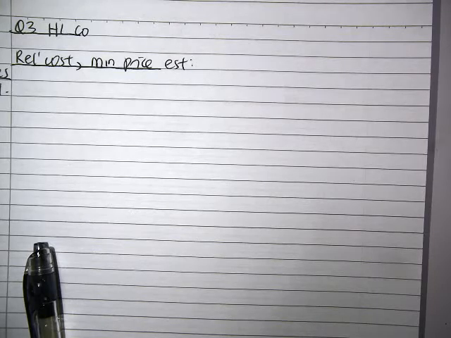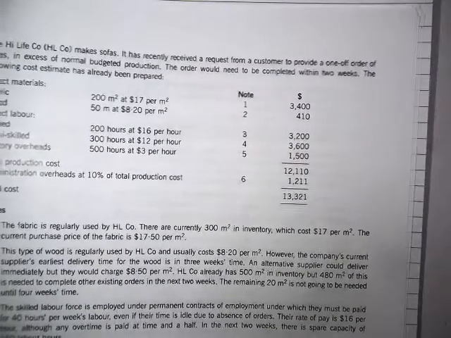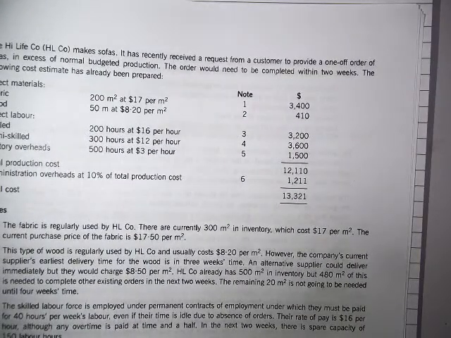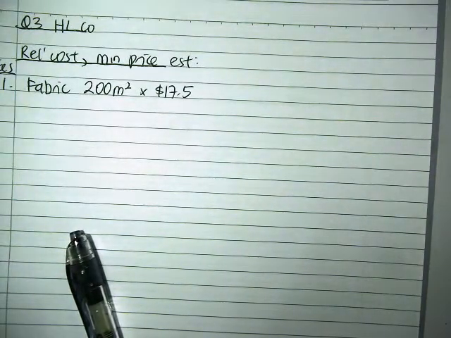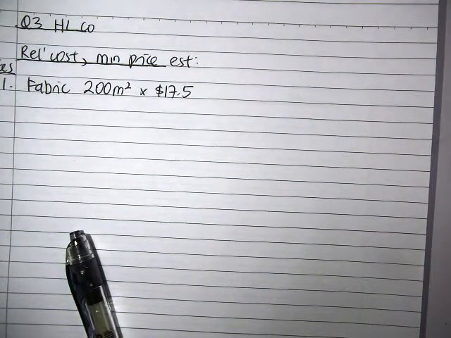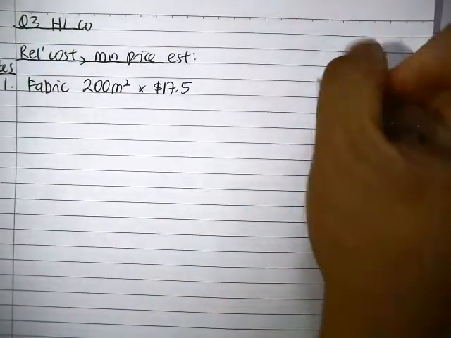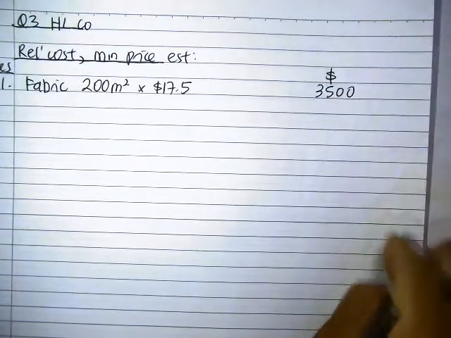But the question states on a point that they say is something that is regularly used. So when something is regularly used, what do you do after you use it? You must replace or you must buy back. Now that means the relevant cost is the replacement cost. Fabric 200 times 17.5. That's it. Now I'll write down the explanation later.